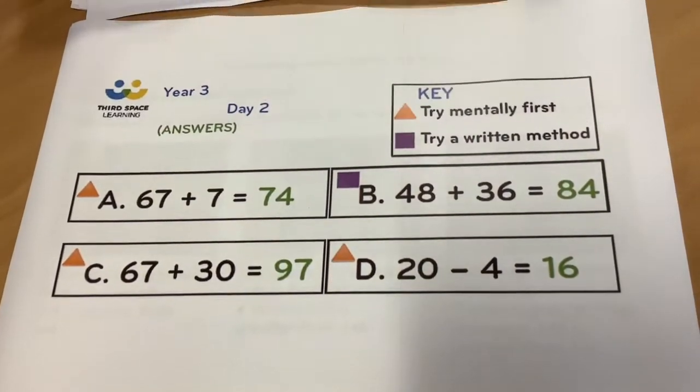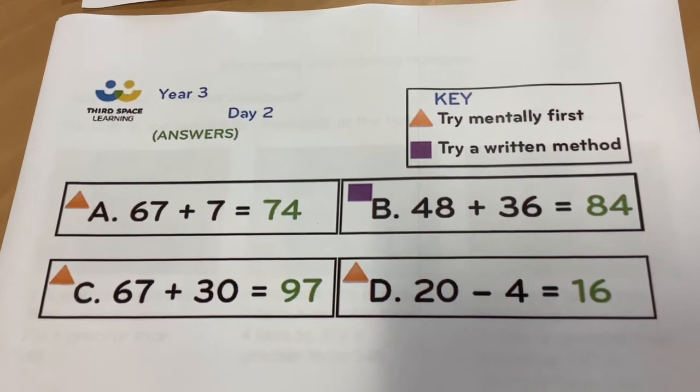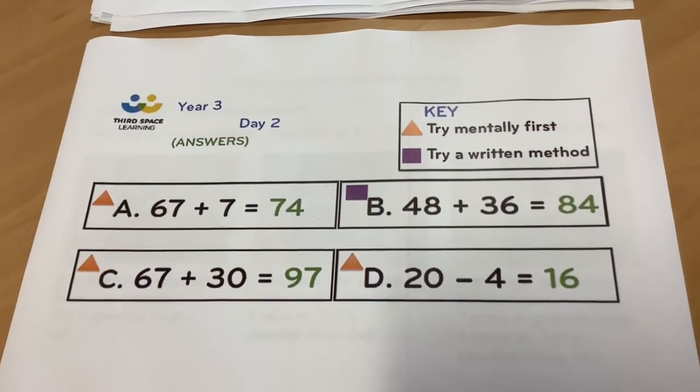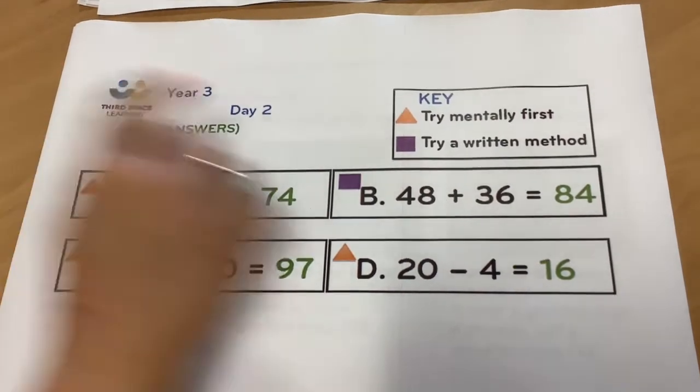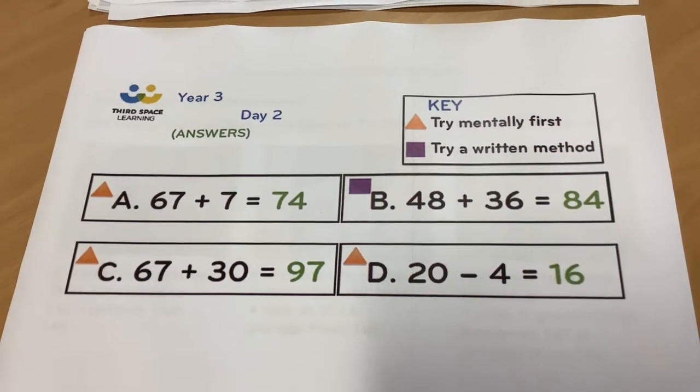And here are the answers for today's Fluent in 5. Again, there were 3 that we'd like you to try mentally using your strategies that we've been looking at when we've been doing Fluent in 5 in the classroom, and then a written method, so hopefully you'll have used perhaps column addition to do this one.